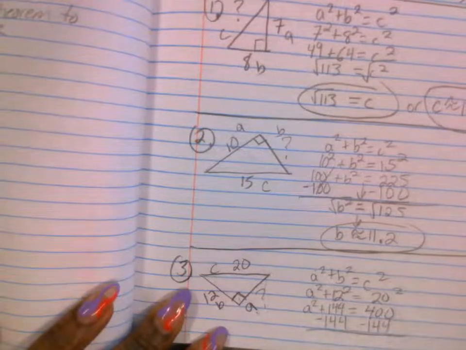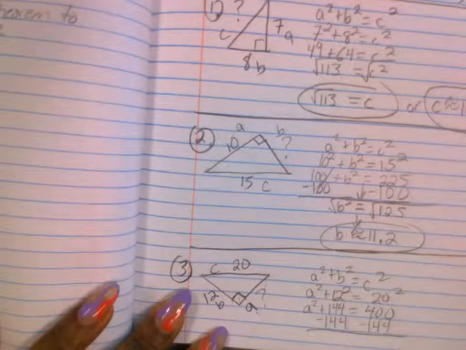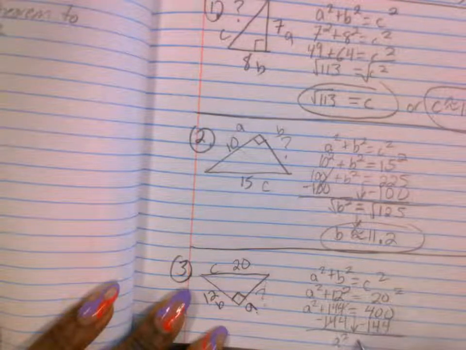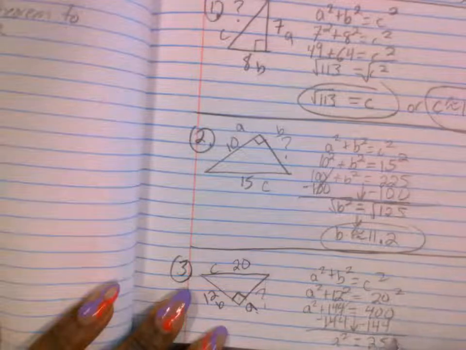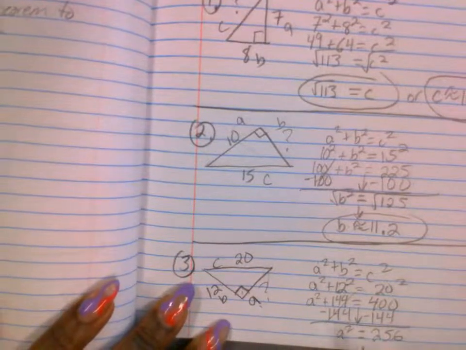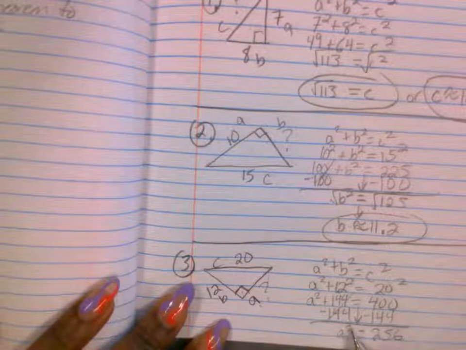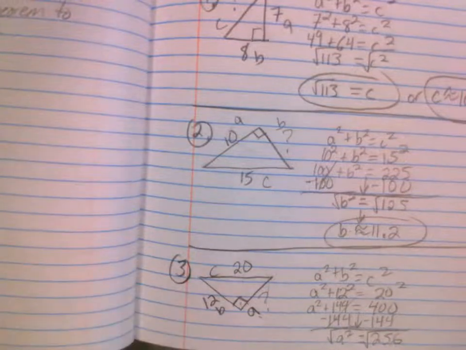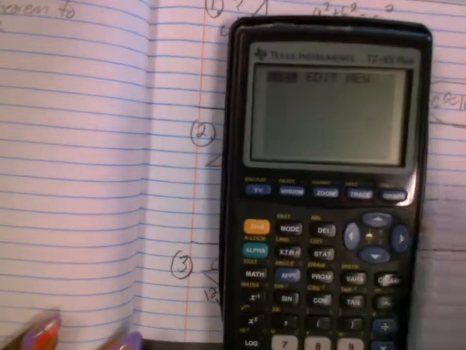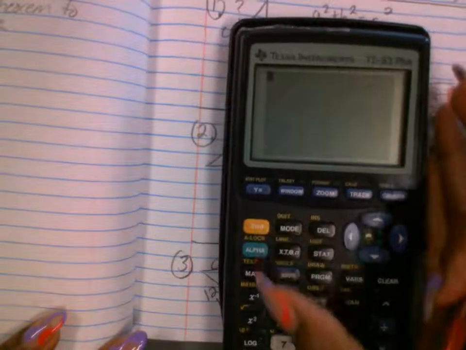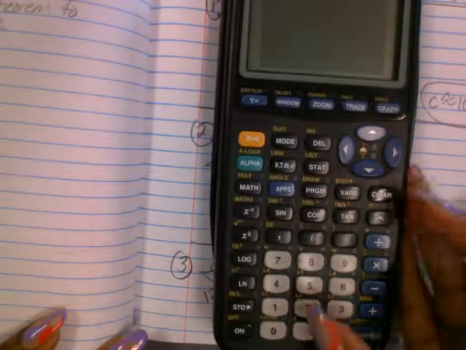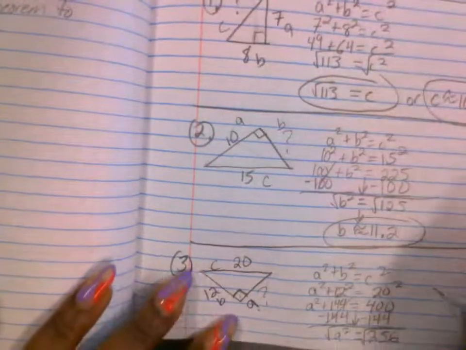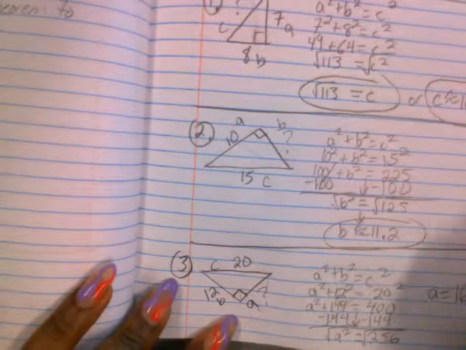So A squared is equal to 256. In order to get A by itself, to get rid of the squared, the opposite of squaring a number is square root. We're going to find the square root of 256, and that is 16. So A here is equal to 16.